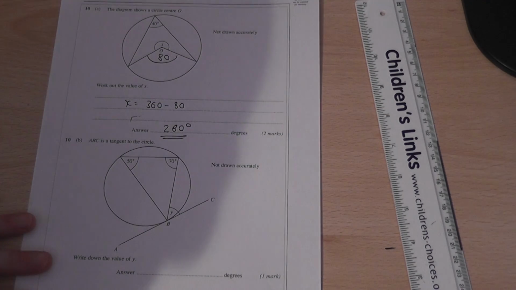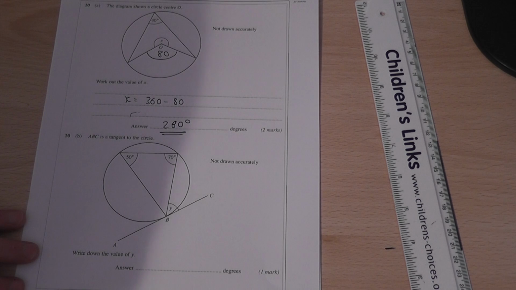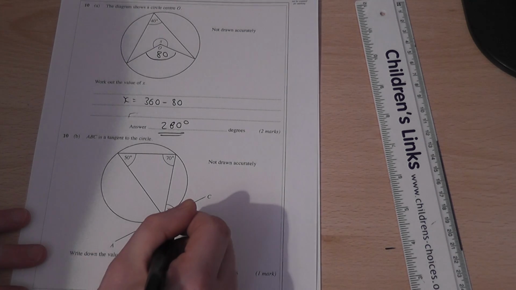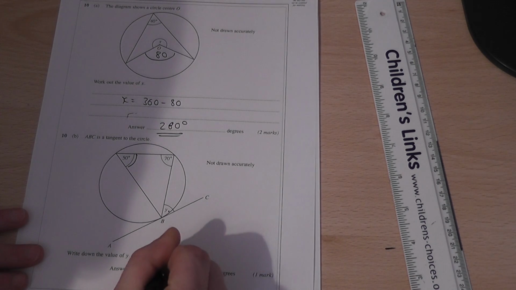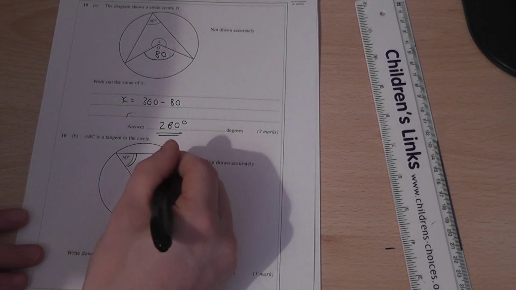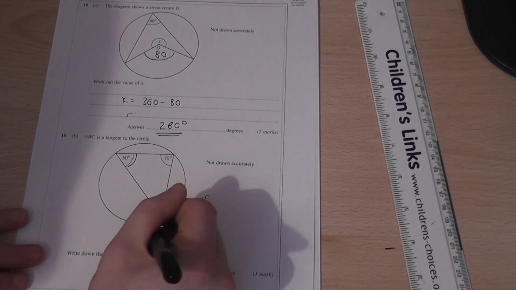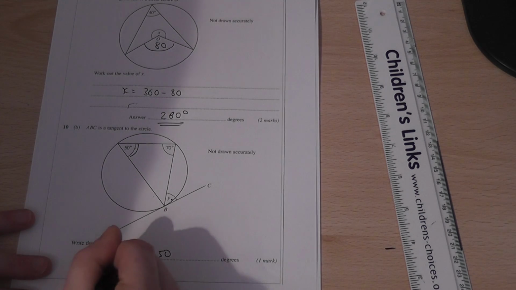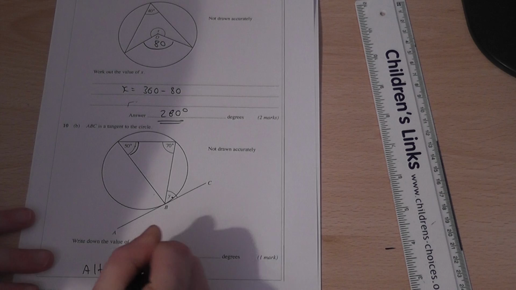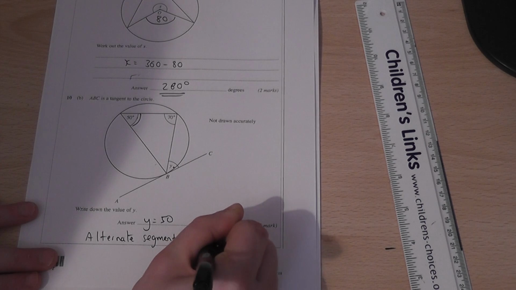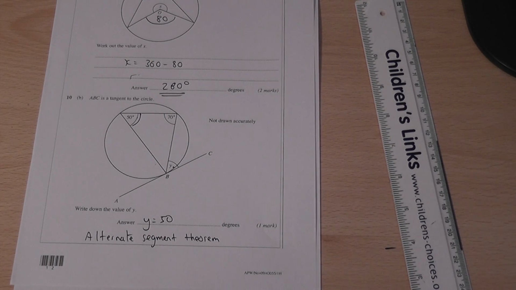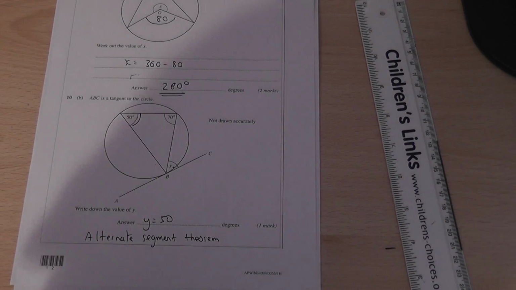And then for the second one, find y. It's a really important fact, and it's called the alternate segment theorem, which is that this angle here, y, will equal this angle here, y equals 50. In fact, this angle would equal 70. So that angle equals that one, and that one equals that one. It's called the alternate segment theorem. And it makes a top grade question really rather easy to answer.